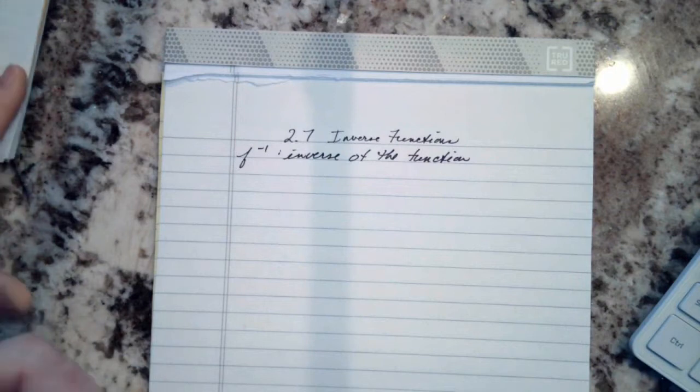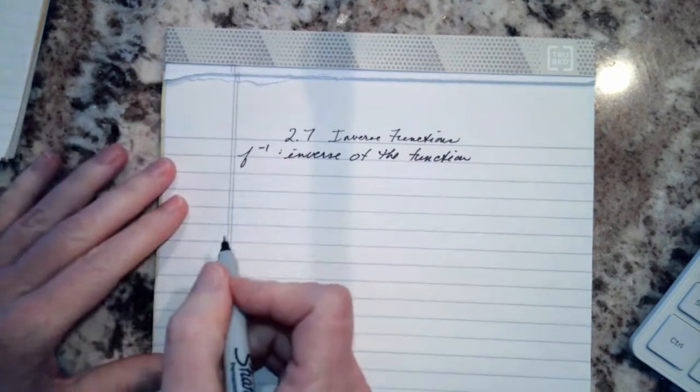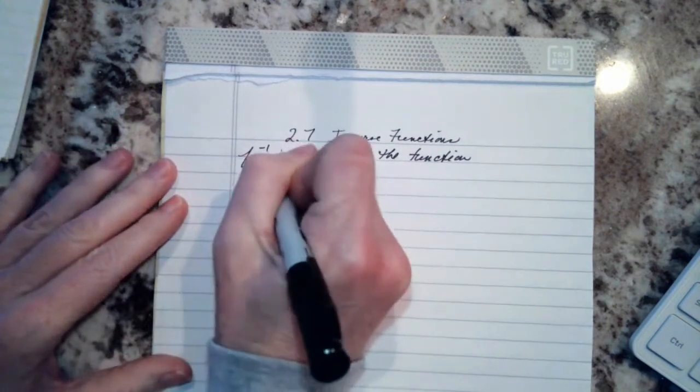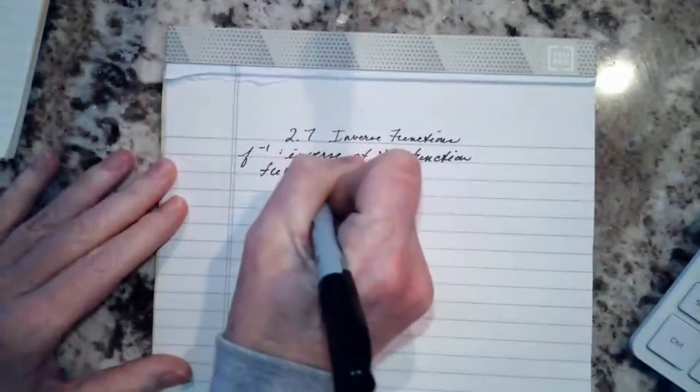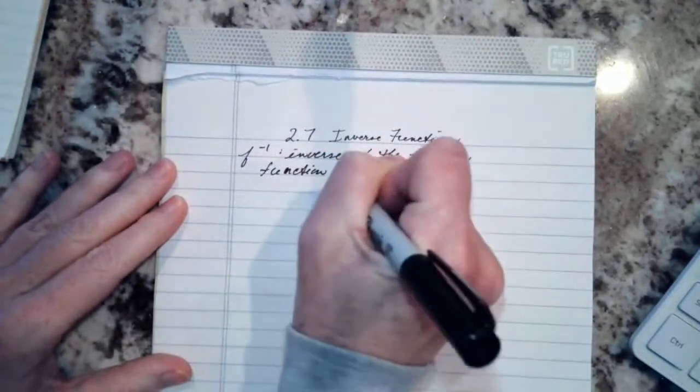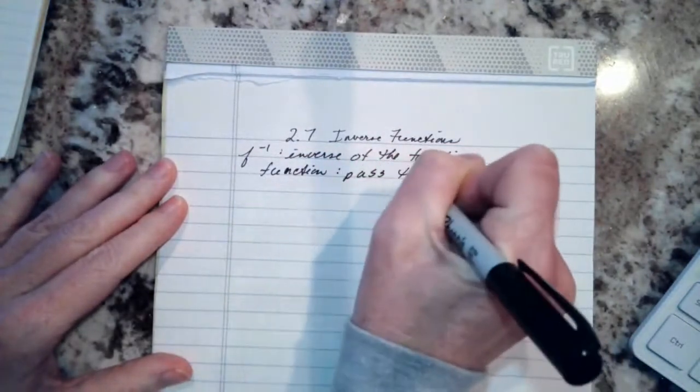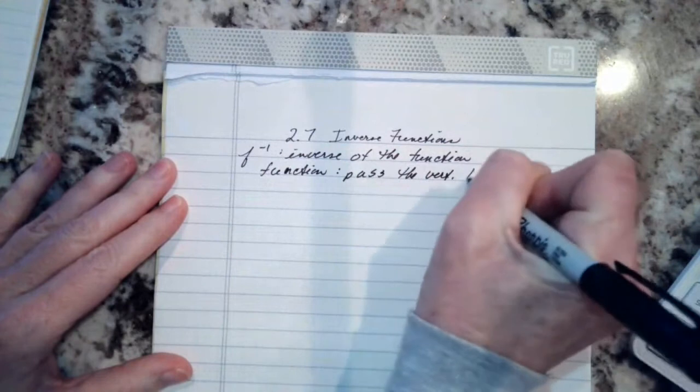I'll show you how that works in just a second, but you know that a function itself, in order to be a function, you has to pass the vertical line test.